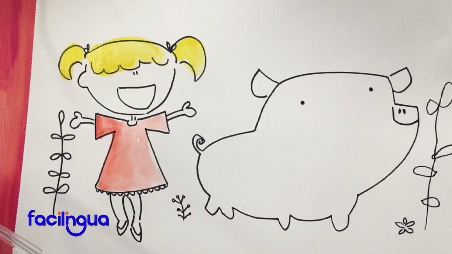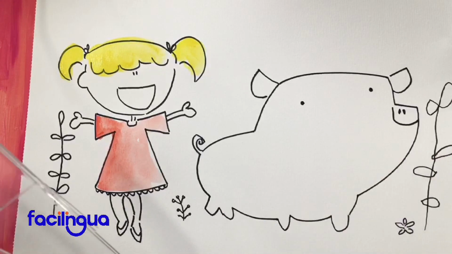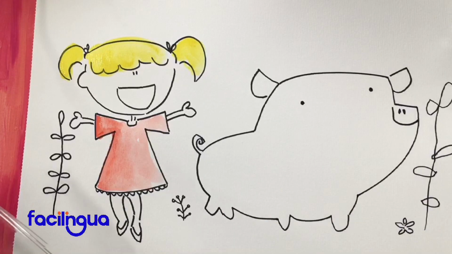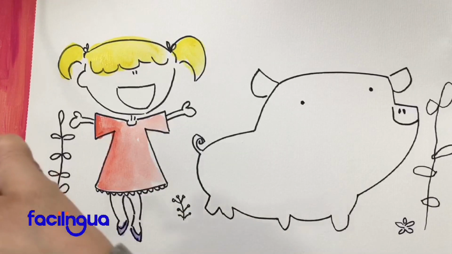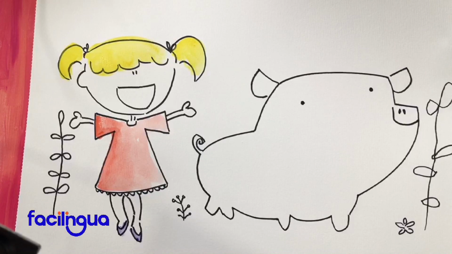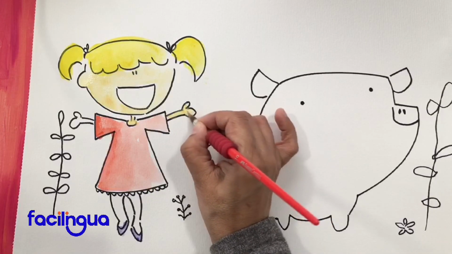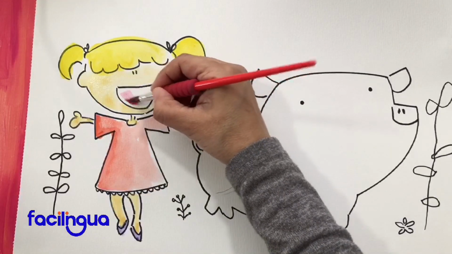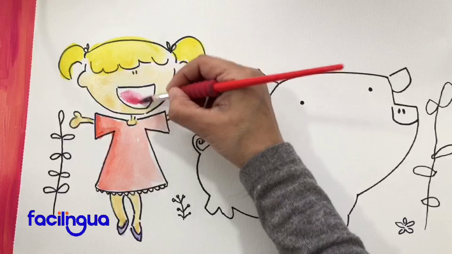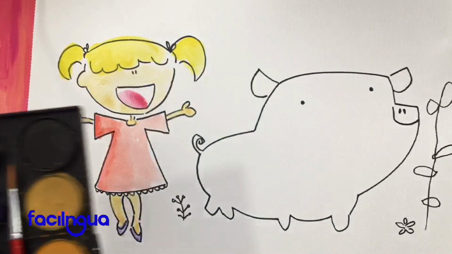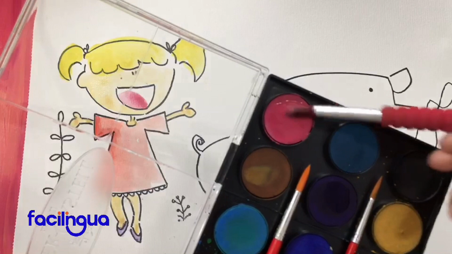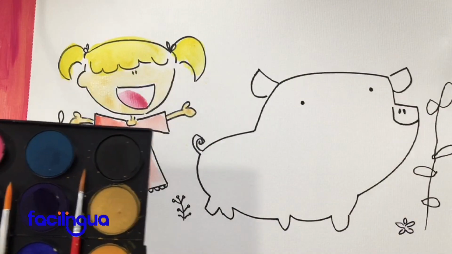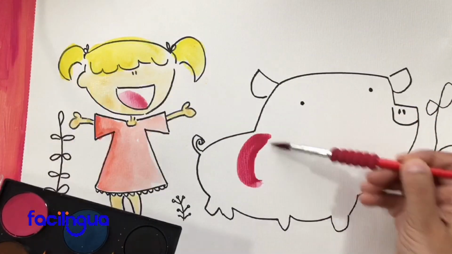And she has shoes. And her shoes are purple shoes. So now I'm going to paint her skin and arms and hands and legs and mouth. She's really happy. She sees a magic pig. And now we are going to color the pig. Pigs normally are pink. So he's going to be a big pink pig.